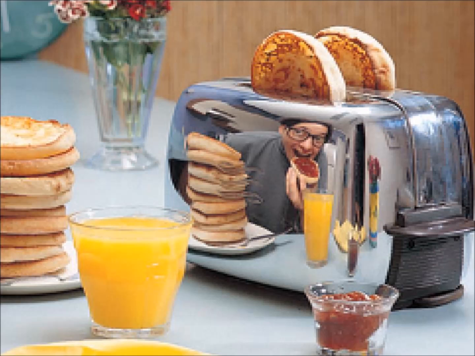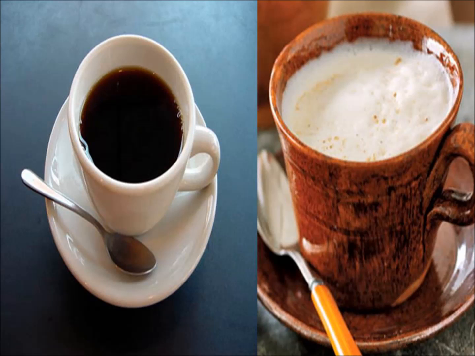So when light is shone on that toaster, it reflects the light because it's reflective. You can see that person eating that muffin. Here I have 2 cups of coffee. Let's say these cups of coffee are the exact same temperature.